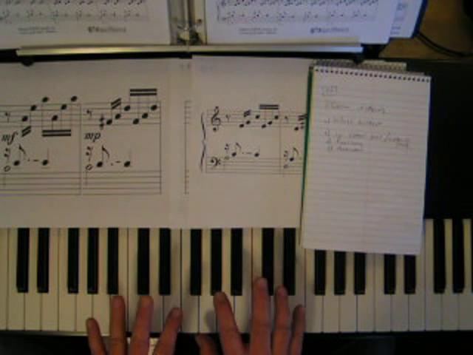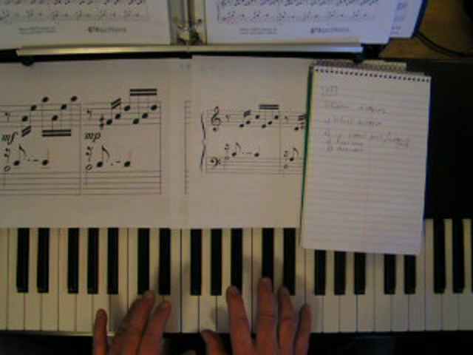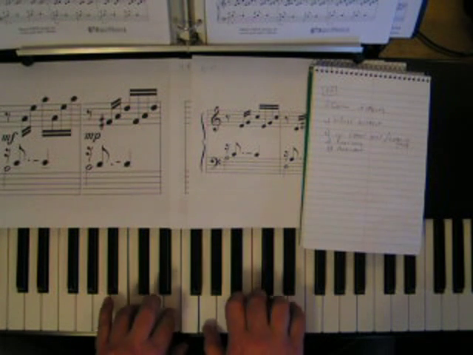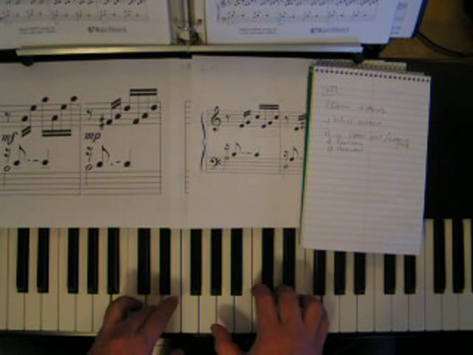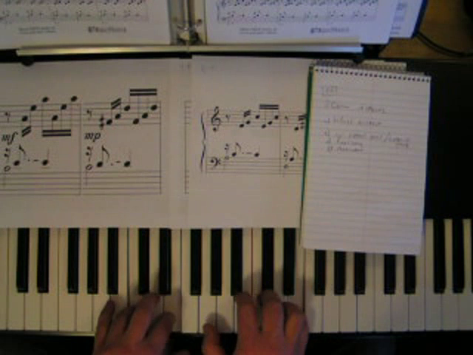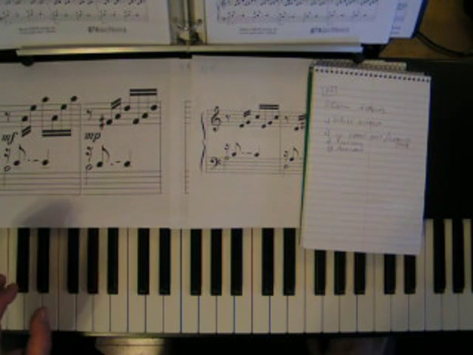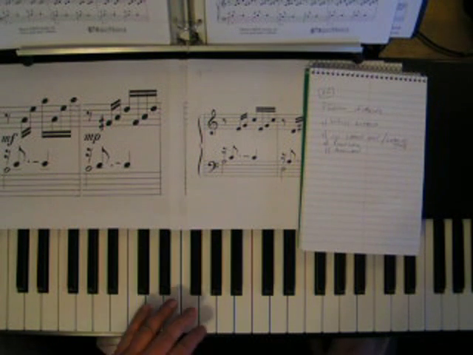If I just try to play with up and down movement of my fingers, it's not near as smooth as if I put some wrist rotation into it. Now, wrist rotation, I'm not going to talk a whole lot about it, but look it up on YouTube if you haven't already done so.